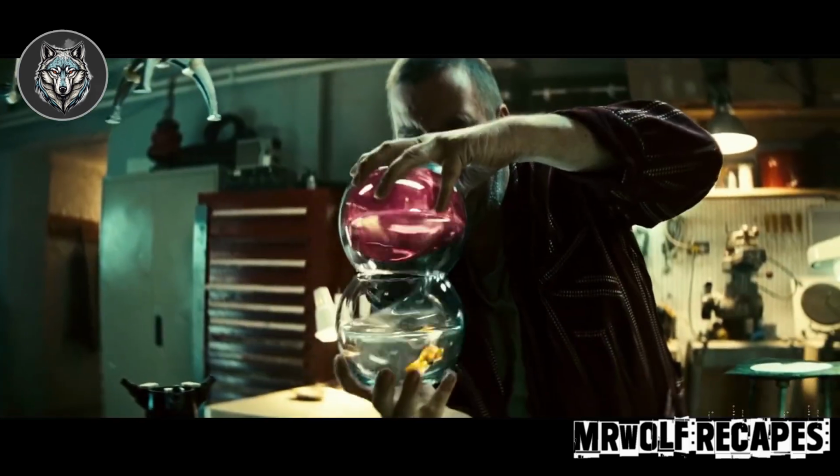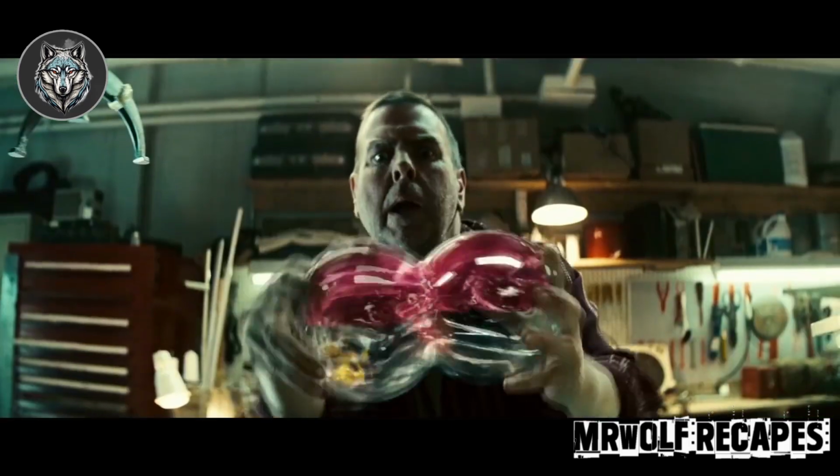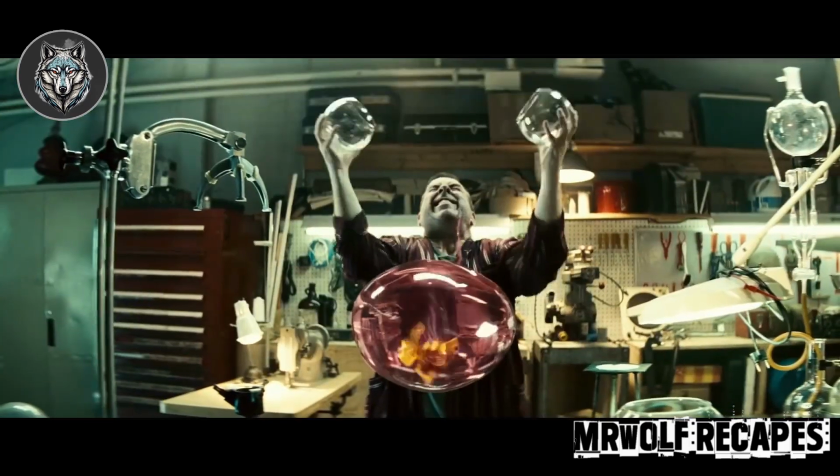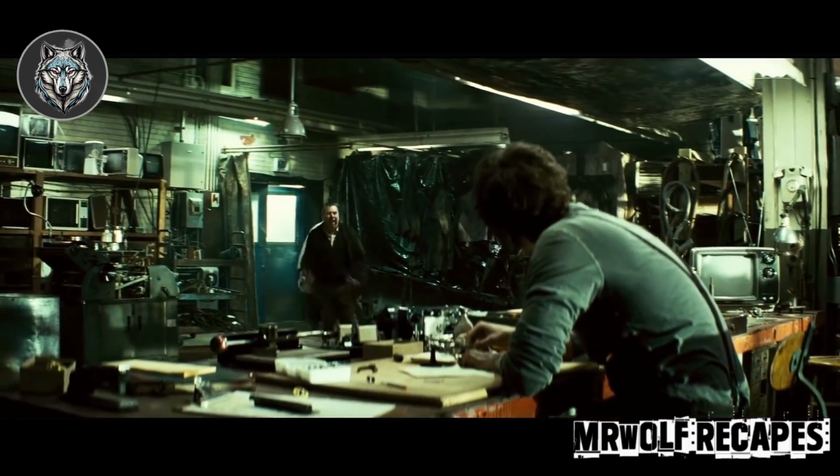Meanwhile, up top, Bob experiments with the formula Adam had shown him, and finds out that they can adverse the effect of gravity with it, so the people from up top can walk on down below. The following day, Eden visits Bob asking him for help. Later that day, Adam is in Albert's shop when suddenly, Bob arrives there.